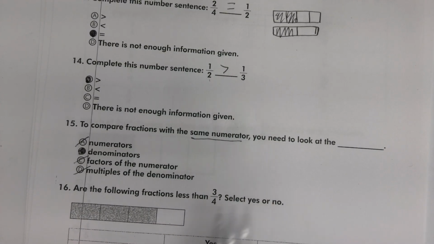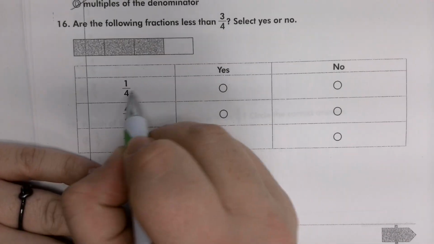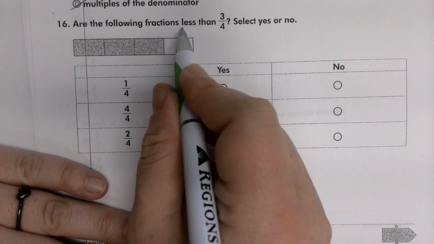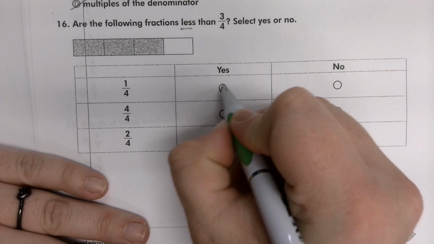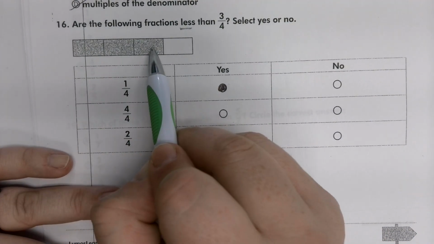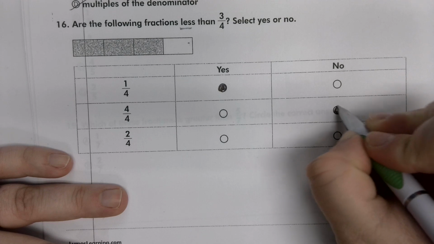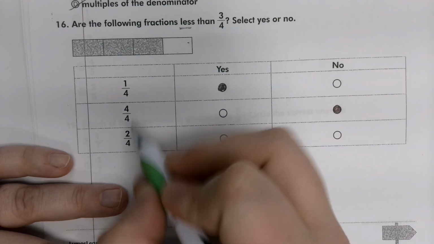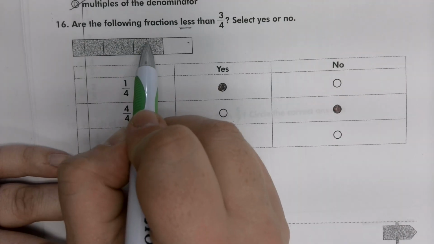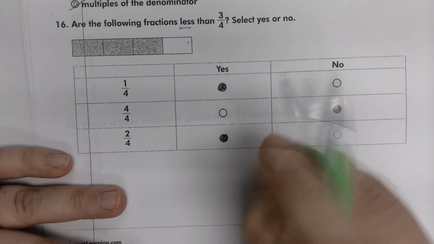Okay? Are the following fractions less than 3/4? Yes or no? All right, 1/4. We know that that is a smaller numerator, so it is less than 3/4. 4/4, that would be more than this 3/4, so we know that that is greater, which means no, it is not less. And 2/4 is less than that 3/4, so it is going to be yes.